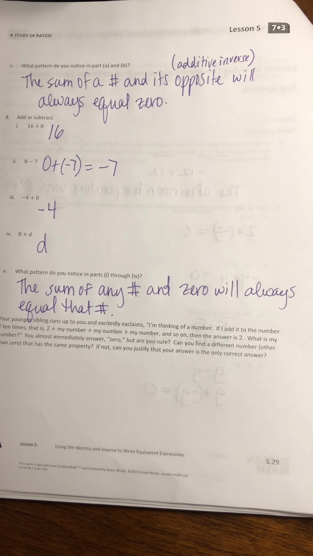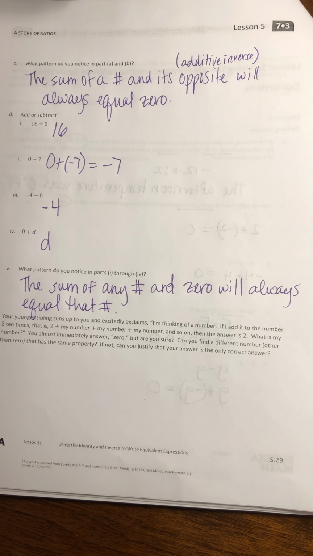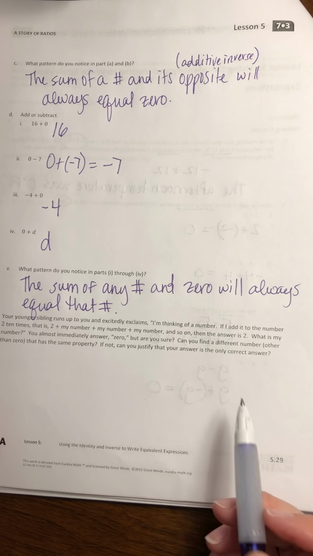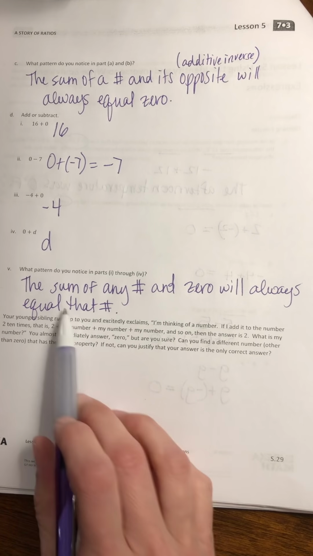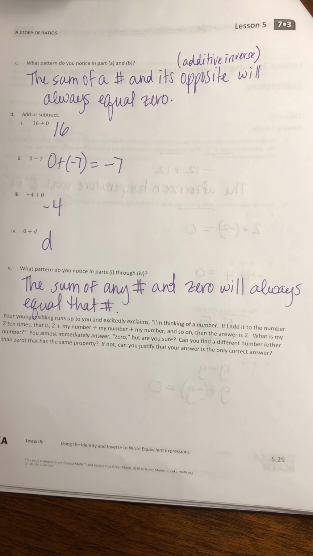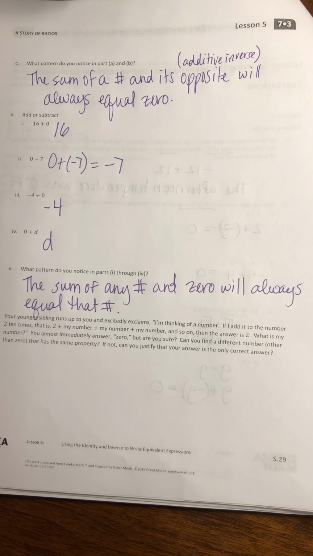That has a name to it. Anybody know? Yeah, that's the additive identity. Whenever you add 0 and always get that number, it's your additive identity property of 0.